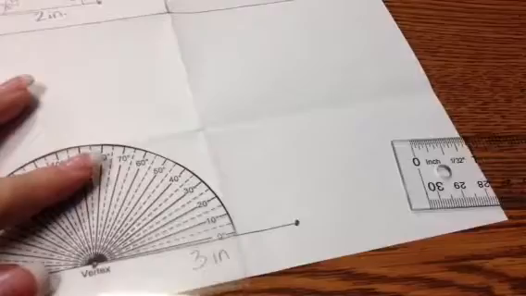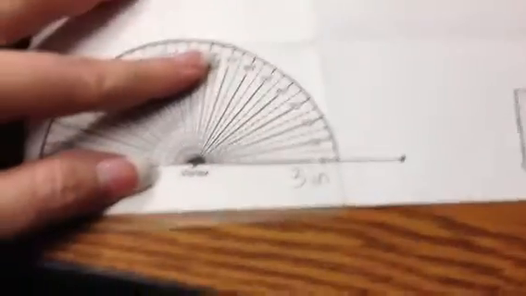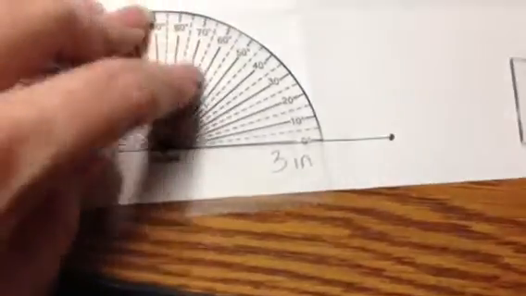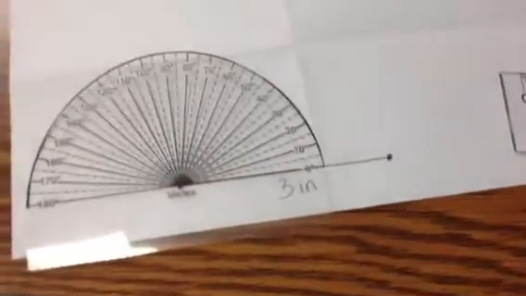The angle on the left will be 60. The angle on the right will be 60. Don't forget to connect.